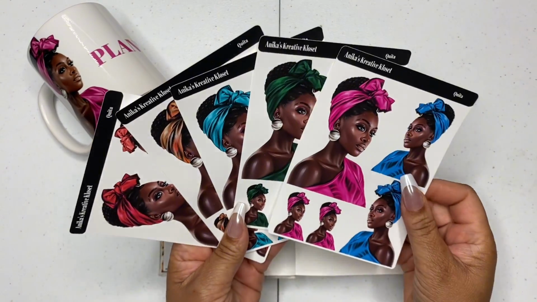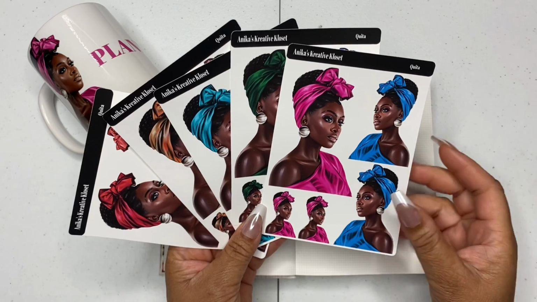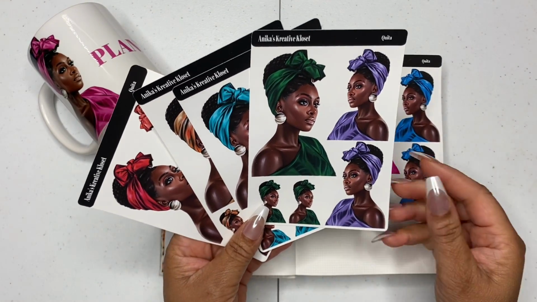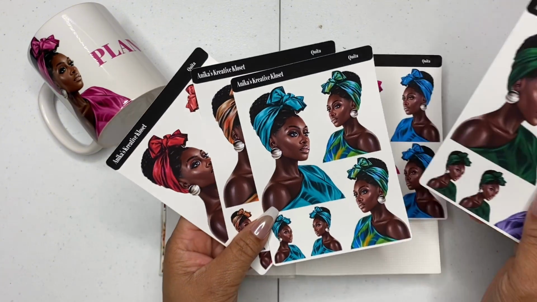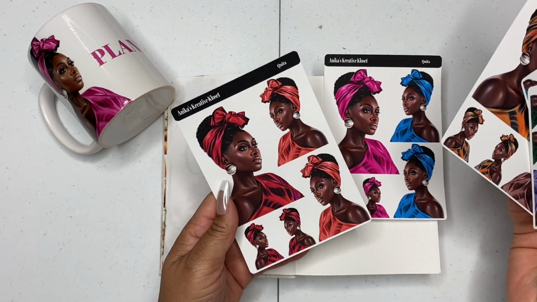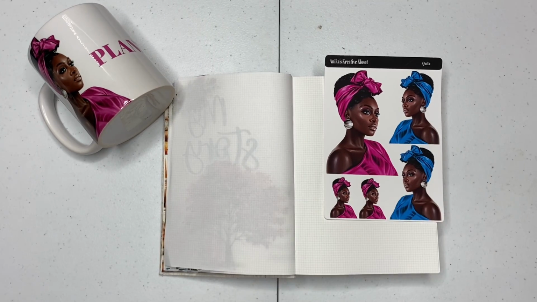And so I love all of them. So we are going to use her. And so I have this one. I have this one, which is so beautiful too. I have this one and I have this one. But I wanted to stick with the pink.